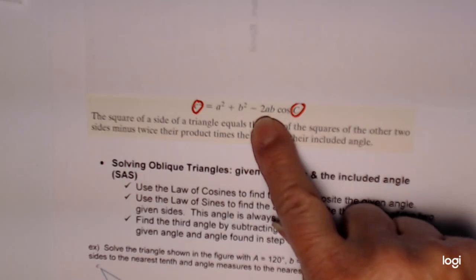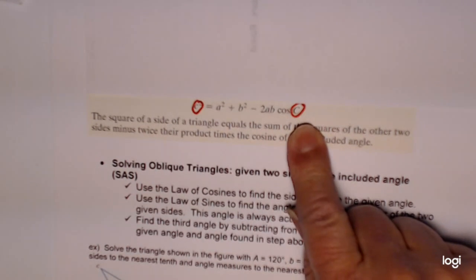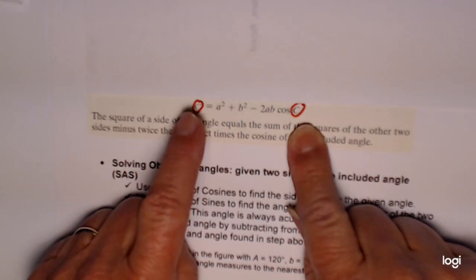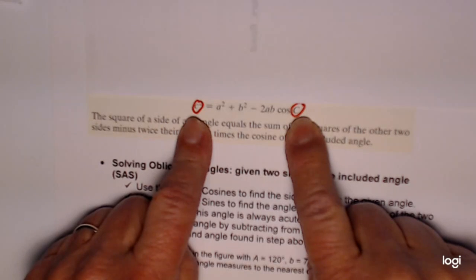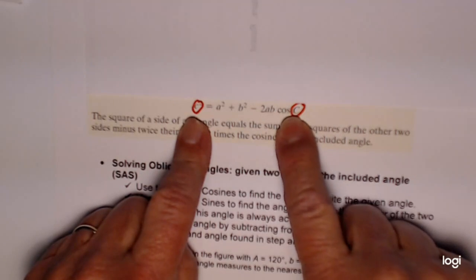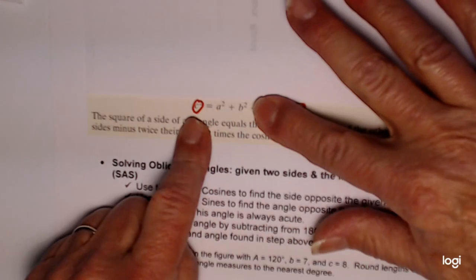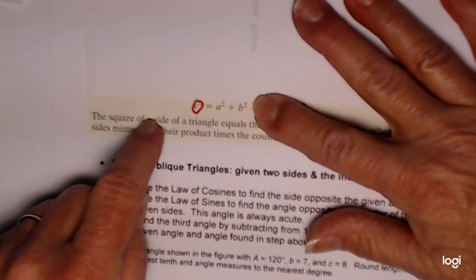But now we have this additional term in here. If this was indeed a right triangle where C was the hypotenuse, then we know this angle C opposite the hypotenuse is 90 degrees. The cosine of 90 degrees is 0. So 0 times this minus 2ab thing would just be 0, and we would simplify to our Pythagorean theorem.